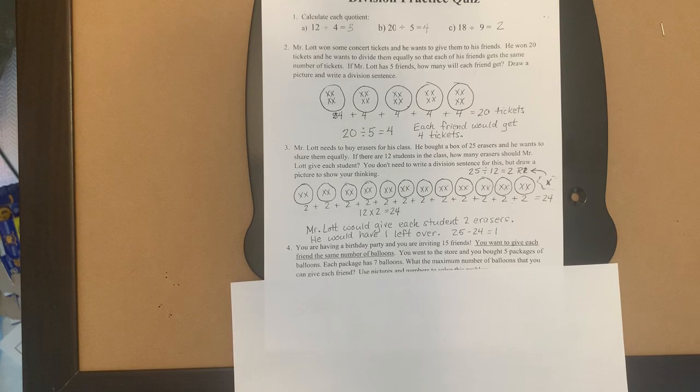You are having a birthday party and you are inviting 15 friends. You want to give each friend the same number of balloons. You went to the store and you bought 5 packages of balloons. Each package has 7 balloons. What is the maximum or largest number of balloons that you can give each friend? Use pictures and numbers to solve this problem.